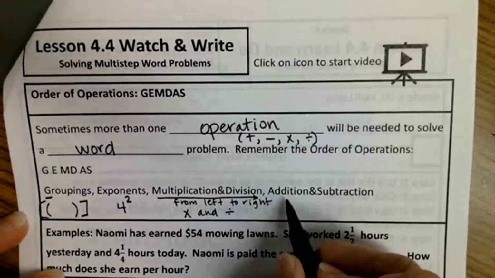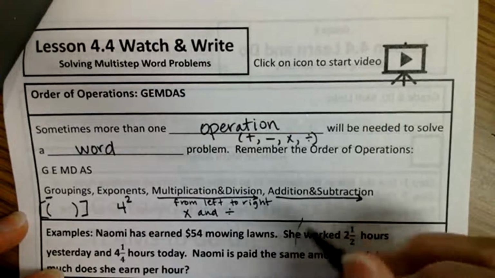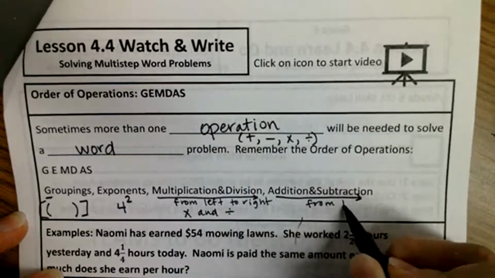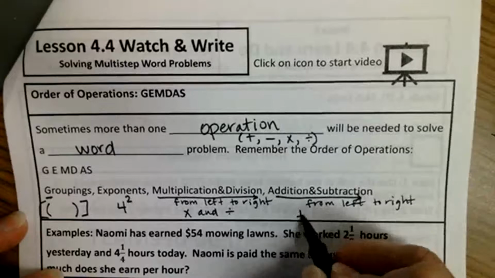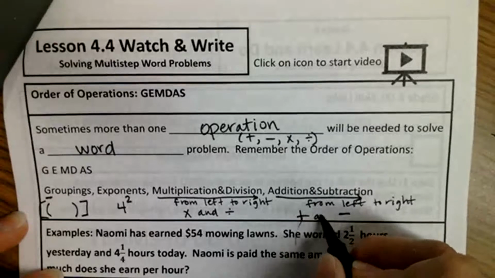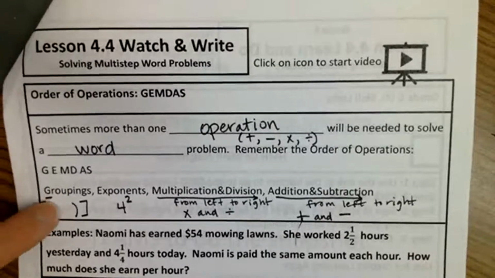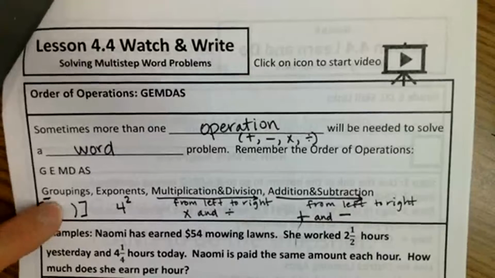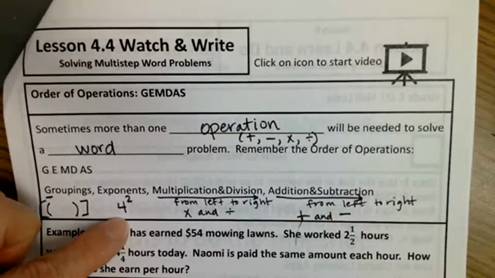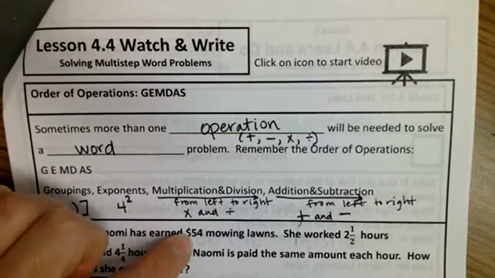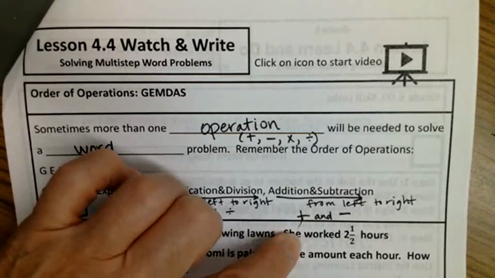The last thing we do in a multi-step problem is the addition and subtraction, and we do those at the same time in order from left to right. So that is the order of operations. Anything in parentheses or brackets or any kind of grouping gets done first. Then any exponents get expanded second. Then multiplication and division from left to right. Then any addition and subtraction comes last from left to right.